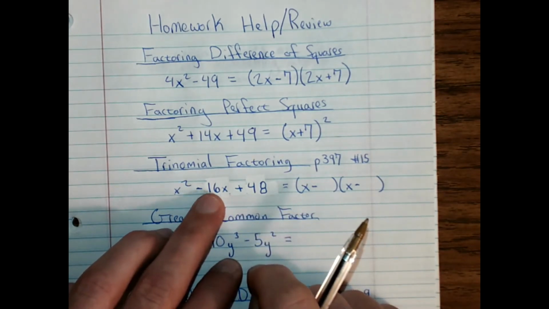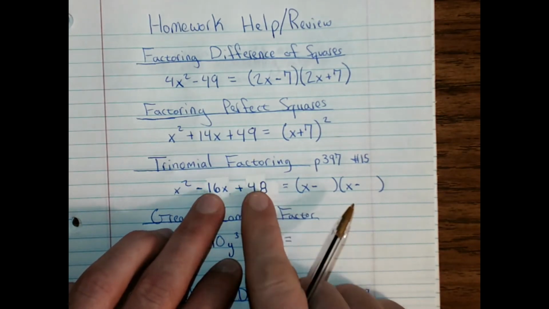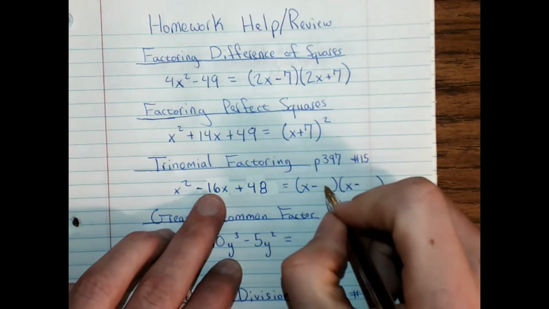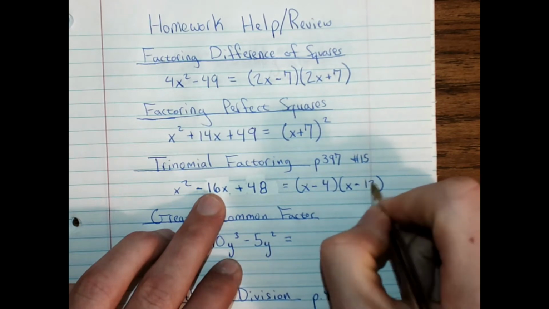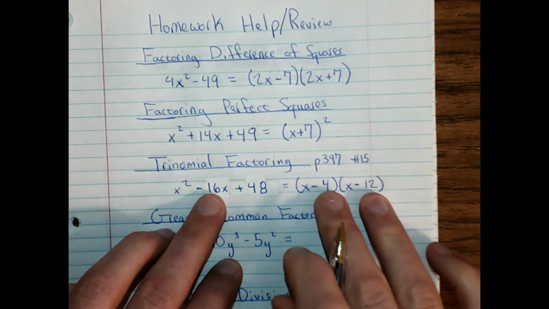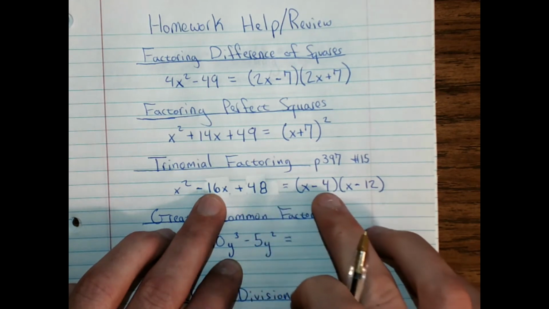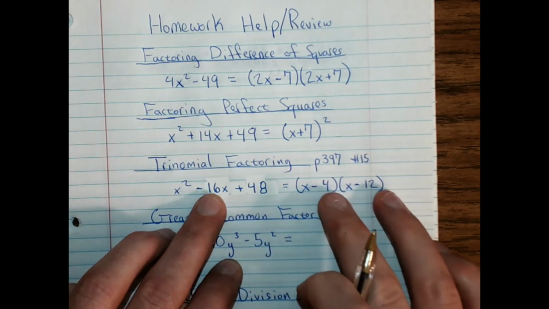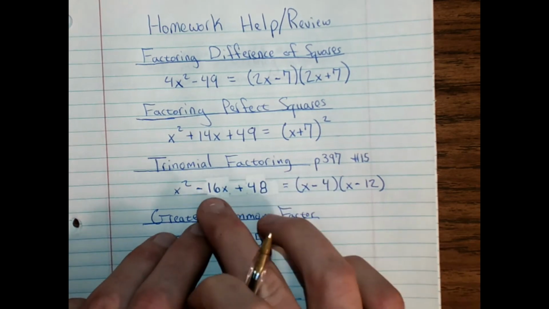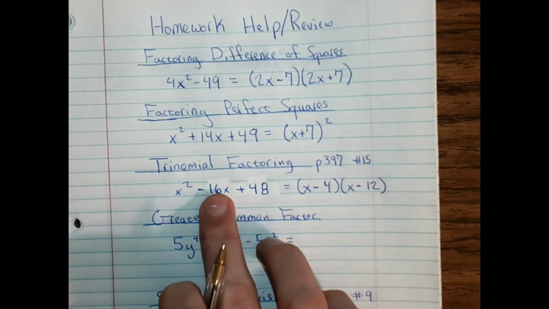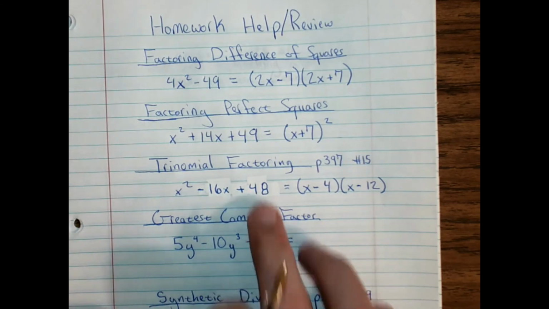And let's see, 12 times 4 is 48. 12 plus 4 is 16. So minus 4 and minus 12 should do. Negative 4 times negative 12 is positive 48. Negative 4 and negative 12 added together is negative 16. So they add to the middle number and multiply to the last number.